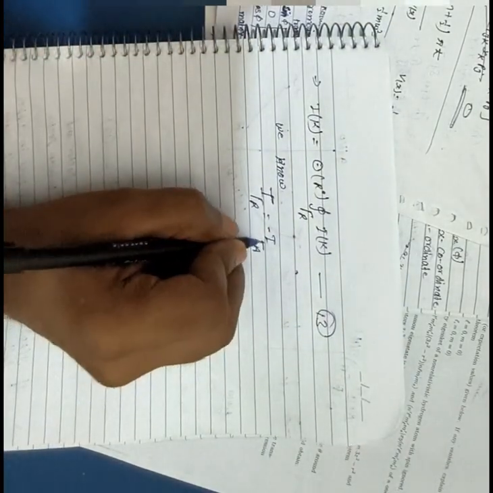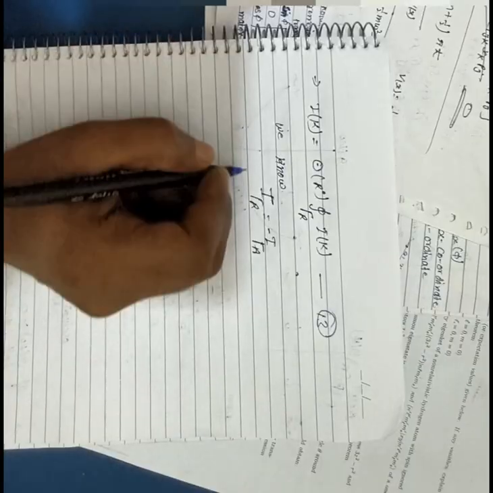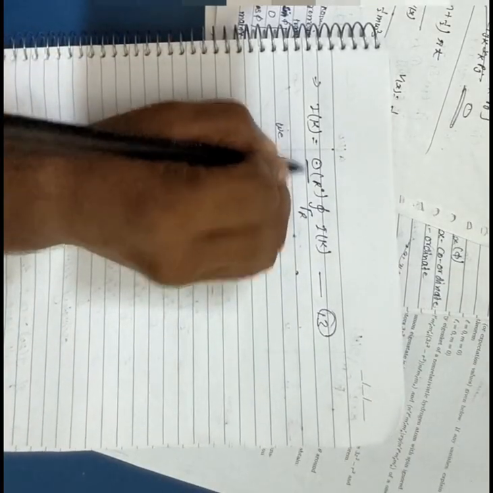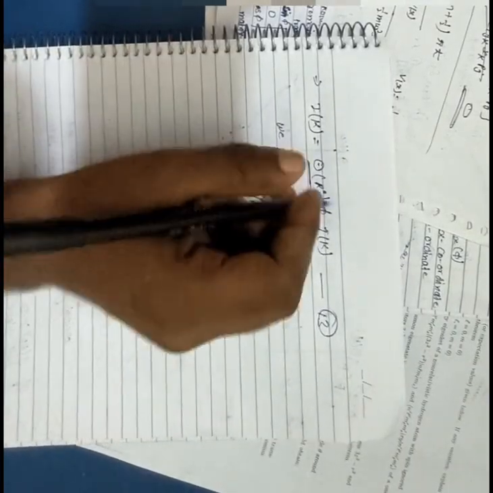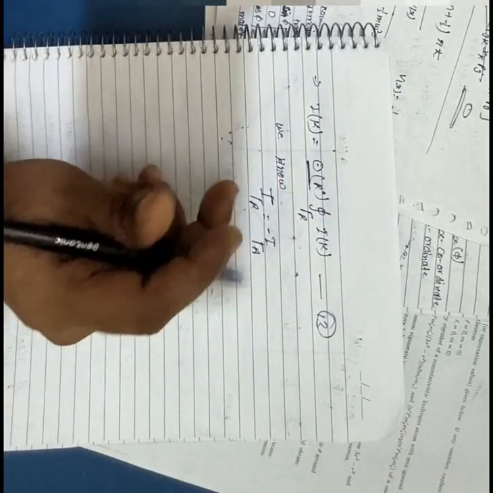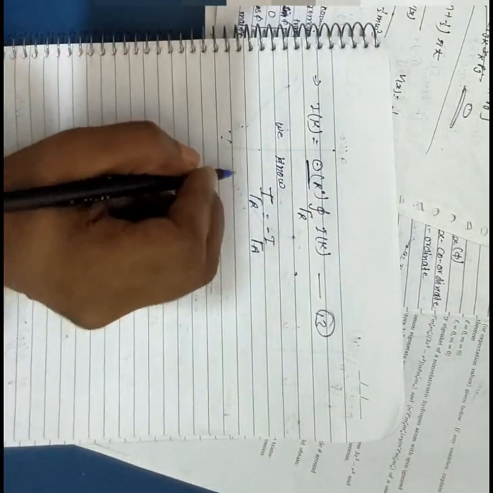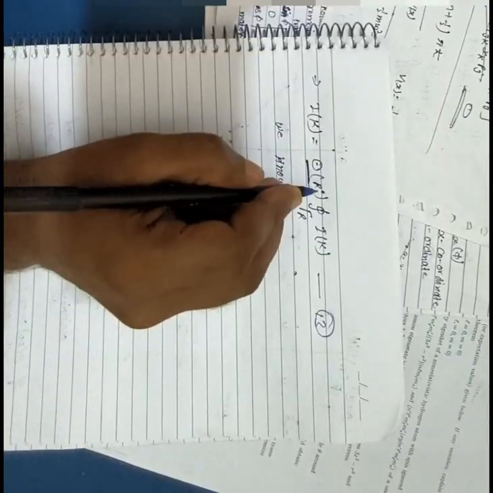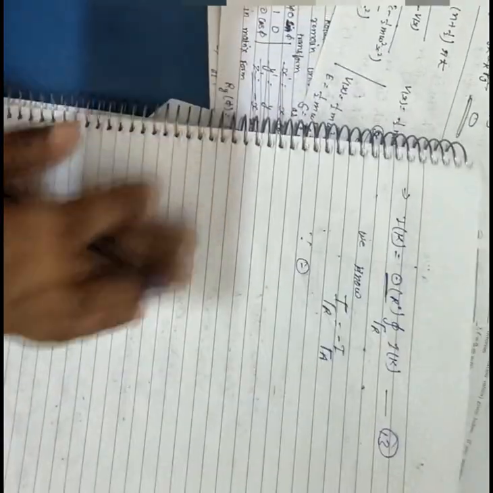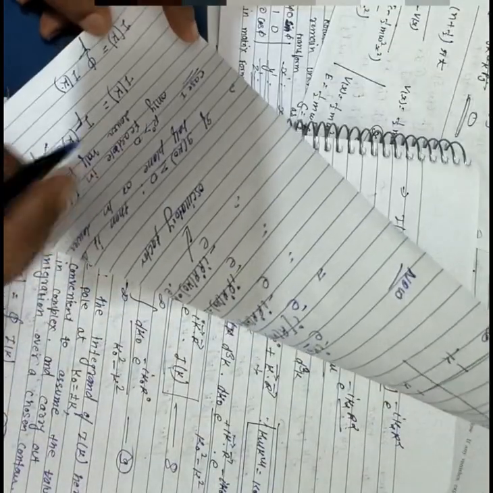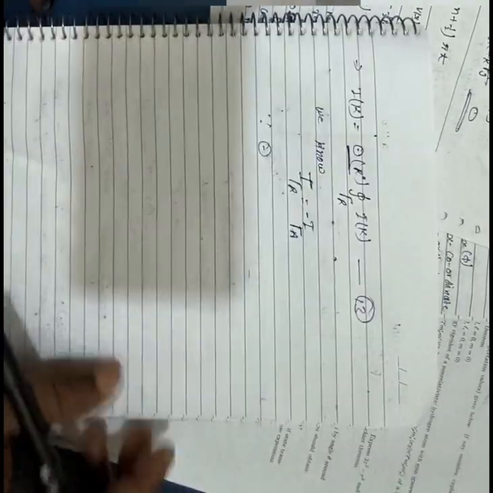So case 2. Let's say this is our step function, and what was the step function? It gets 1 when this r naught is greater than 0, and here we have r naught greater than 0.